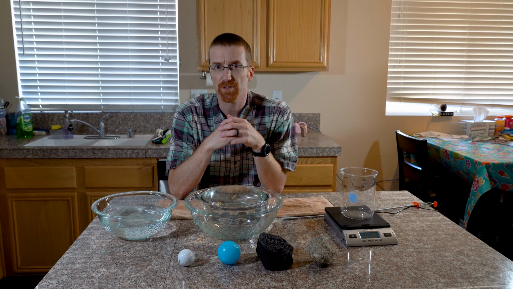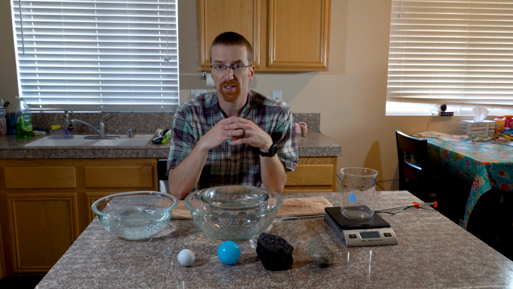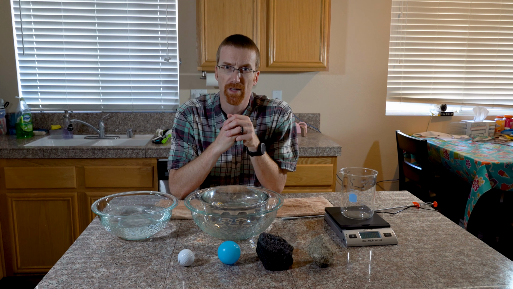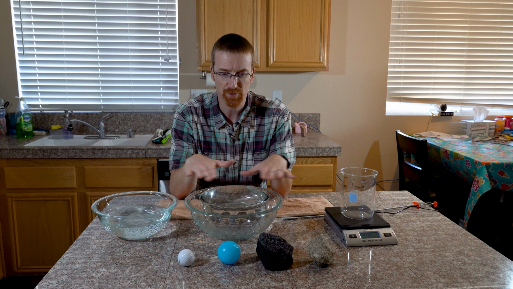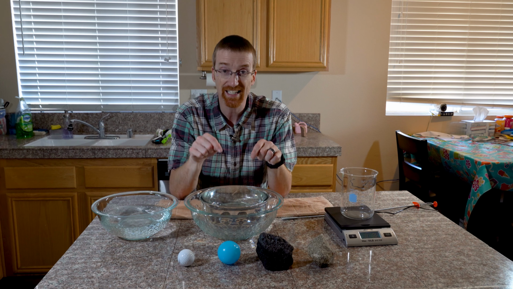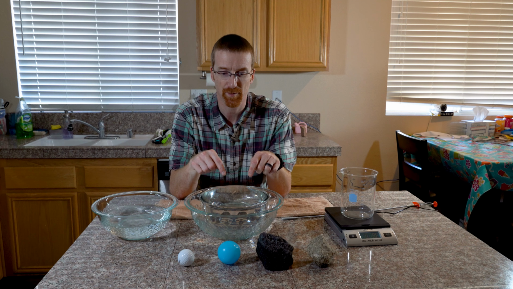So Archimedes' Principle states that an object will float if it weighs less than the fluid that it displaces. To demonstrate that and explain what exactly that means, I've set up a little experiment. Here I have a bowl inside of another bowl. The inner bowl is filled to the absolute brim with water. No more water can fit in this. If I add anything else to this inner bowl, water is going to overflow and go into the outer bowl. And that's exactly what I'm going to do.